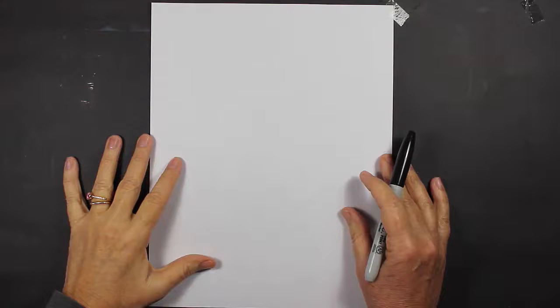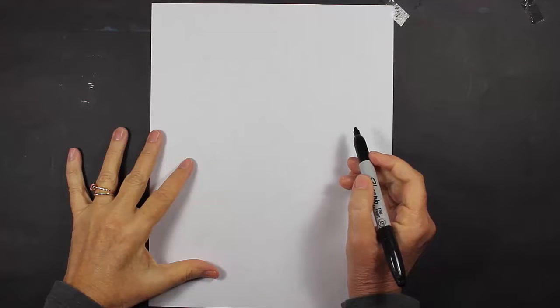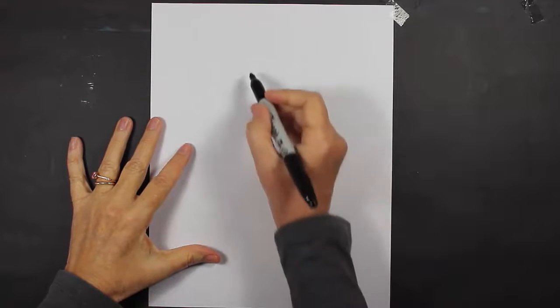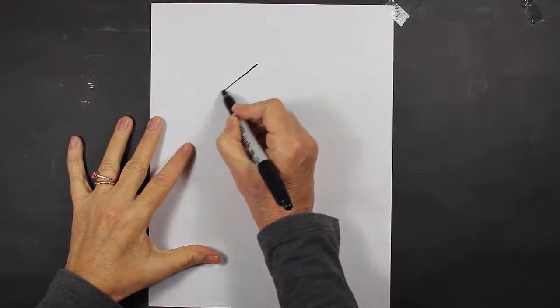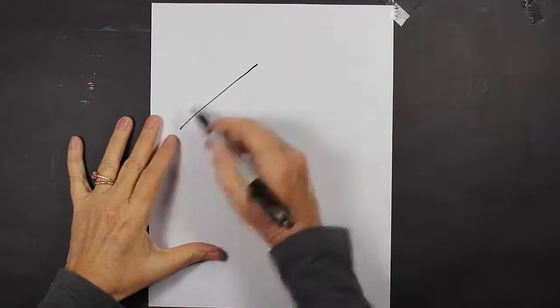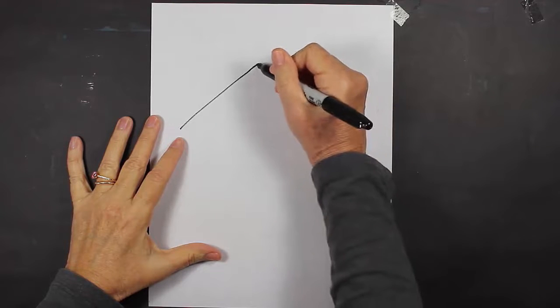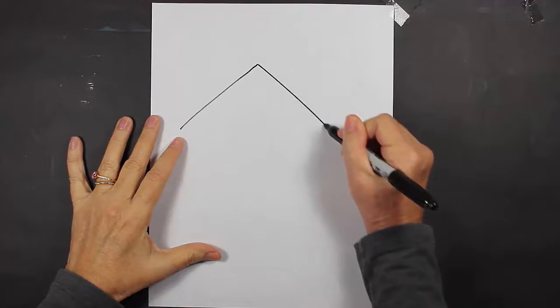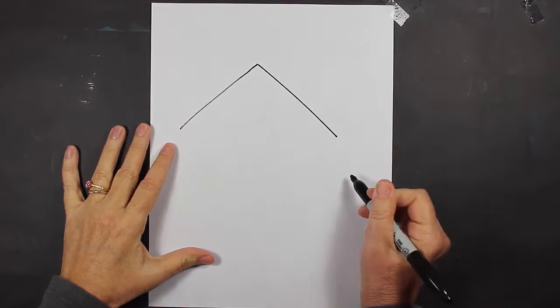Today we are going to be creating a nativity scene. So let's get started. The first thing that we're going to do is create our structure. So we're going to have a line coming down this way and a line coming down this way.